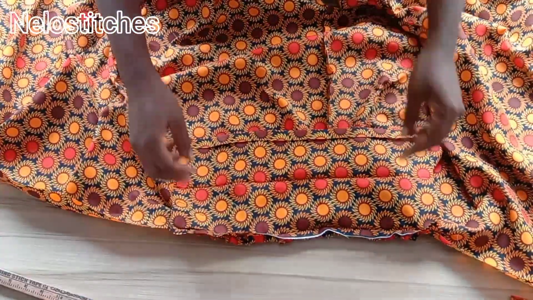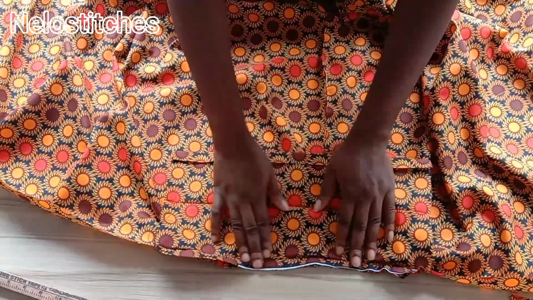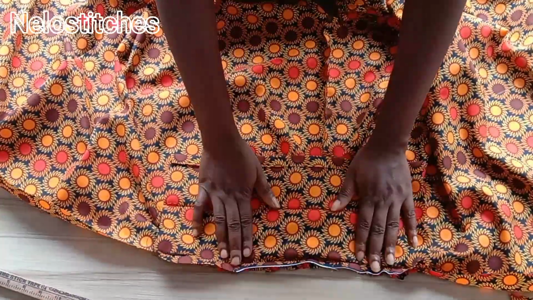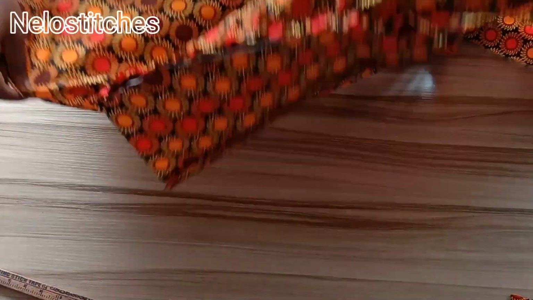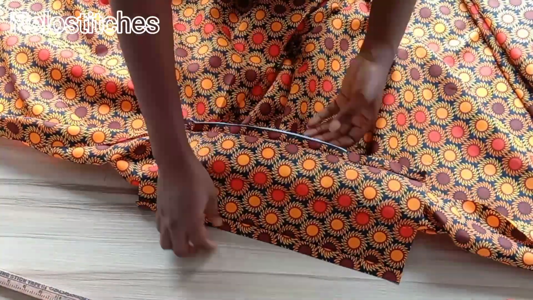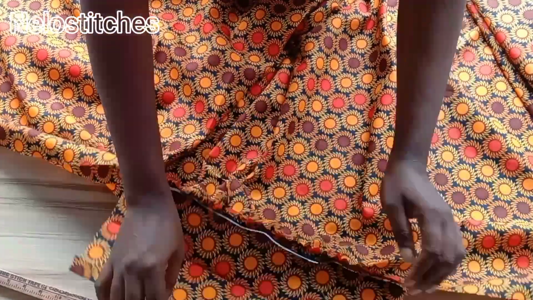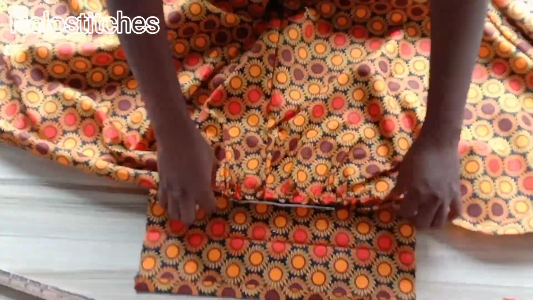So here is the sleeve side. I've ironed this band into 2. I iron it 0.5 inch on both sides. So here, after sewing this, as you can see, I gathered the sleeve to the band like so, and then I sew it.